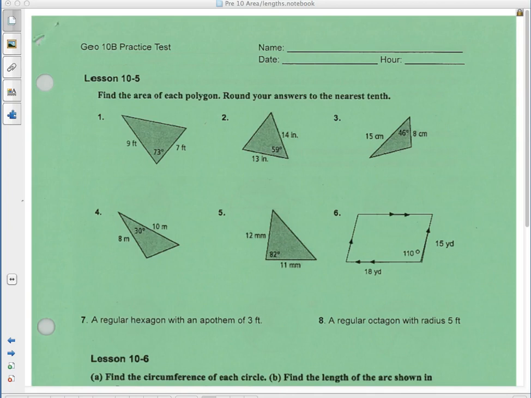Okay, so we're looking at the practice test B for 10.5, this section, and 10.6, 10.7, and 10.8. When we're looking at this, we're finding the area of each polygon, and these are all triangles, except for number 6. And then 7 and 8 are kind of interesting as well, so we're going to talk about those. But basically for the triangles, the area is going to be equal to 1/2 BC sine of A. Okay, this is the side angle side area formula for a triangle.